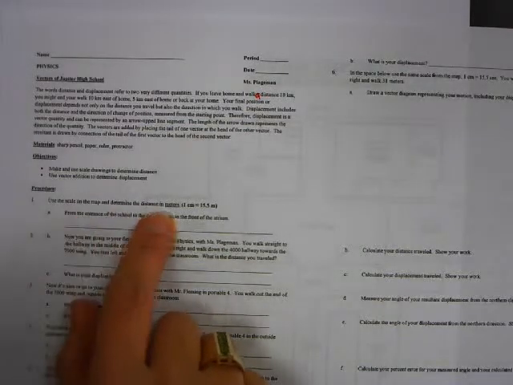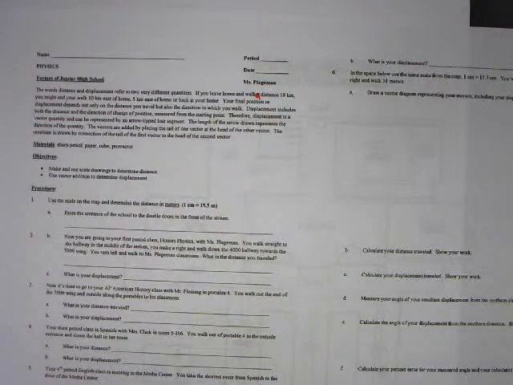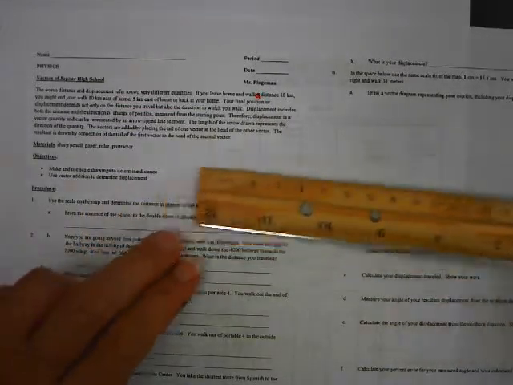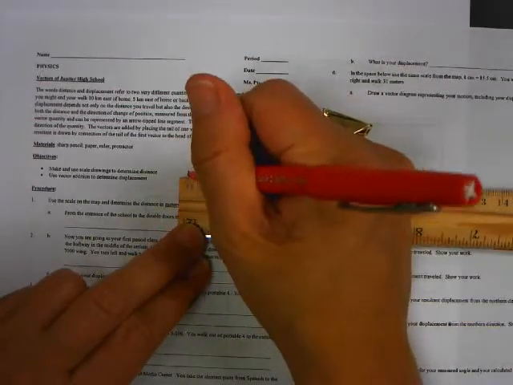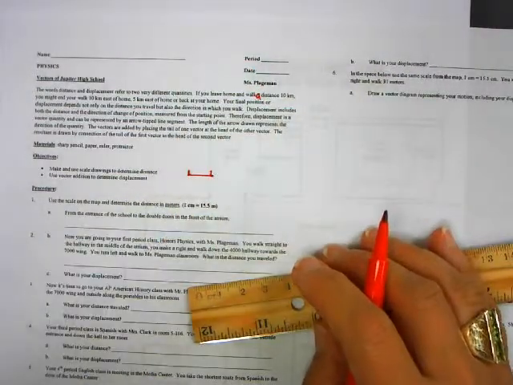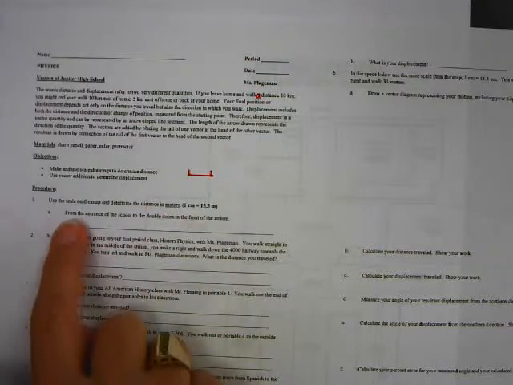It says use the scale on the map and determine the distance. So you're going to say that 1 centimeter is 15.5 meters. I actually went in the hall and measured how long the hallways were to do this, so we're actually close to the exact measurements of the hallway. That means that if this is 1 centimeter on the ruler, then on the map this distance would be 15.5 meters. So you're going to start off and just follow the directions.